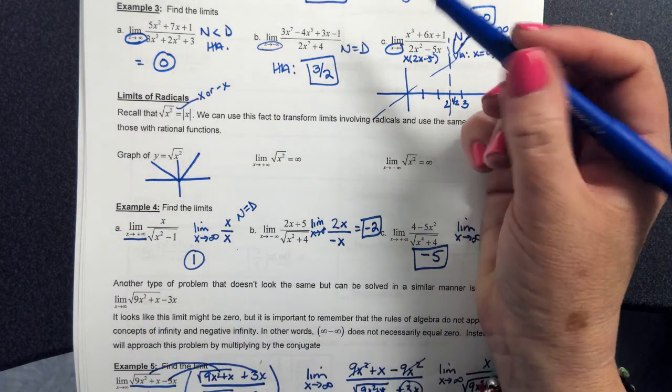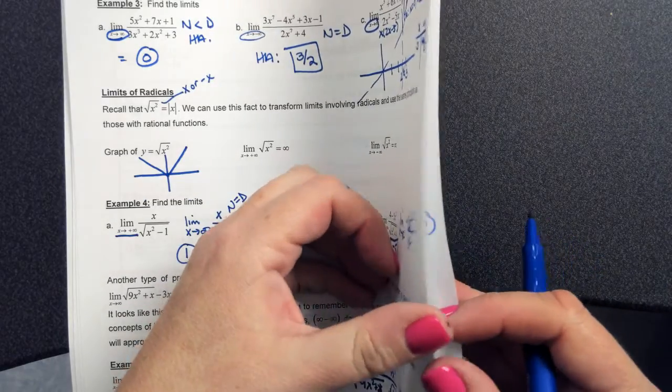You good? Okay. So your favorite, trig graphs. Now let's talk about limits as trig.